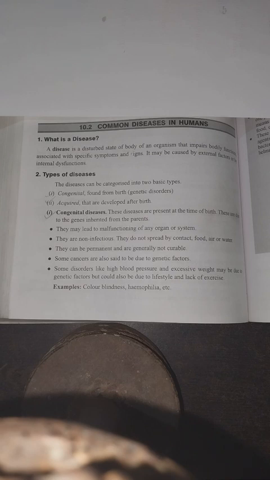So there is some problem going on in our body part or some other organ. It may be caused by external factors or by internal dysfunctions. So this is the common definition of disease.